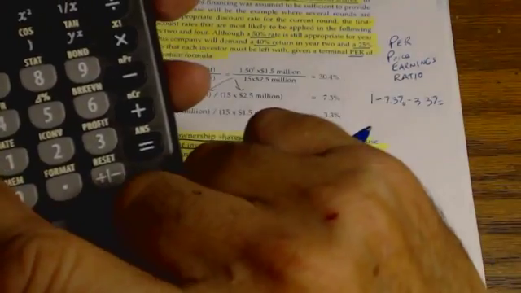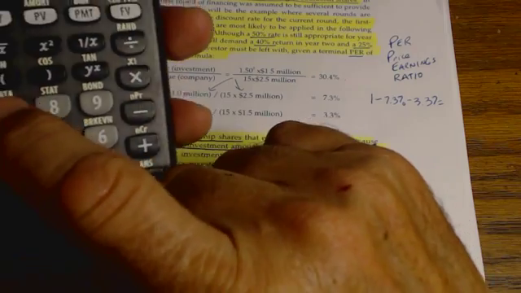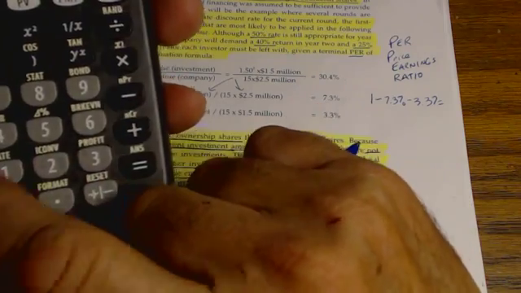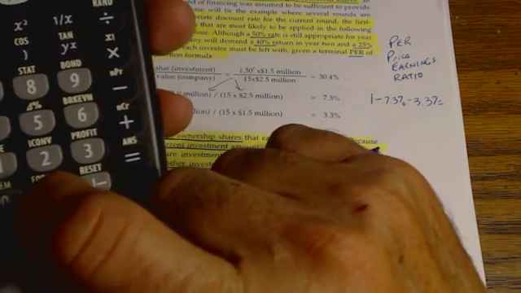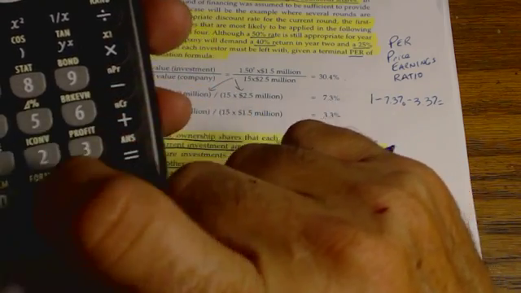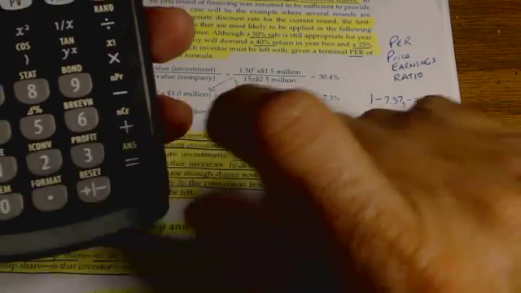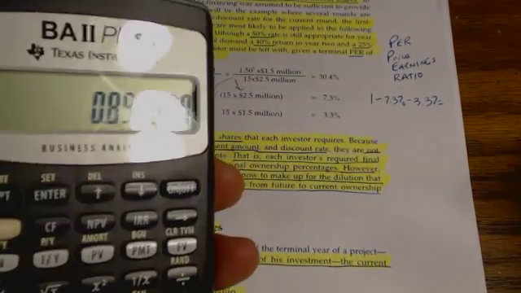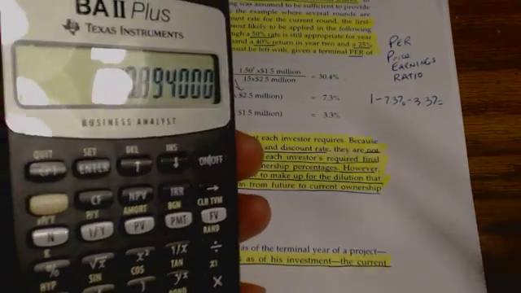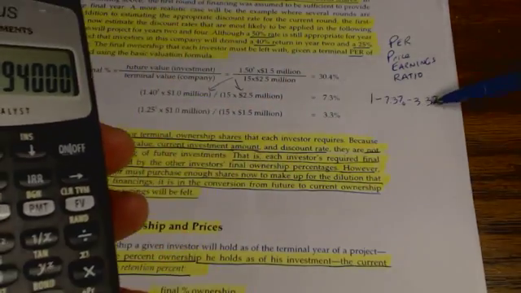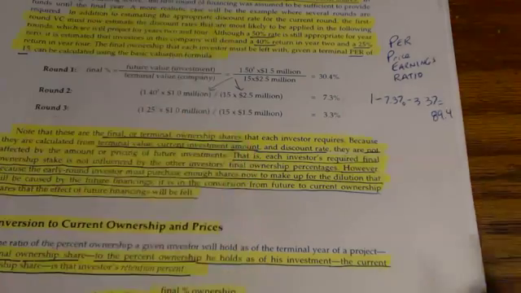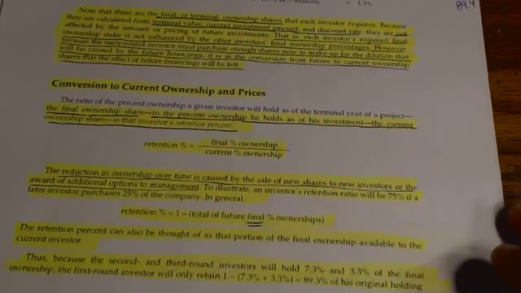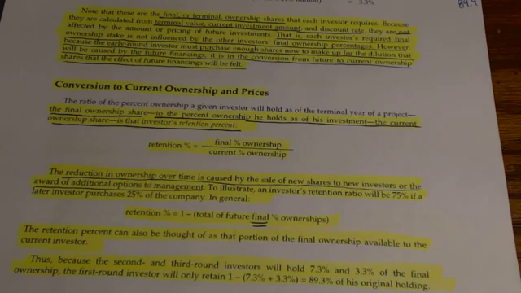So 1 minus 0.073 minus 0.033 equals 89.4%. I just did 1 minus this and 1 minus that, which equals 89.4%. And that is the same retention percentage that they have down below. They have 89.3, but theirs aren't rounded.